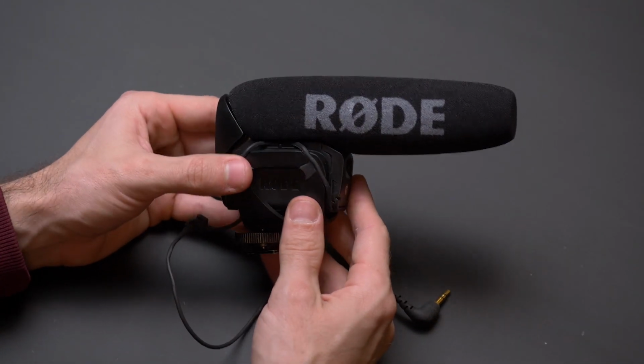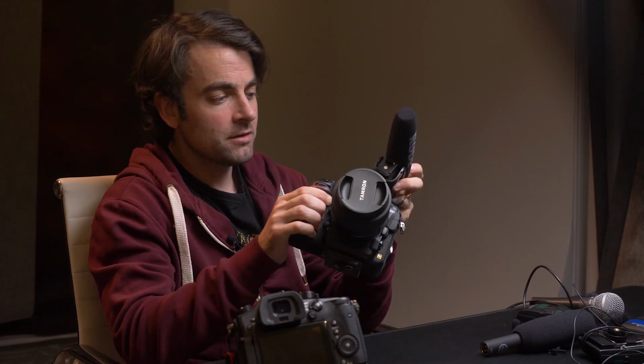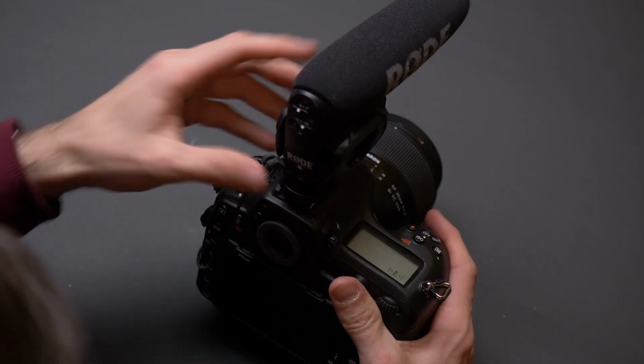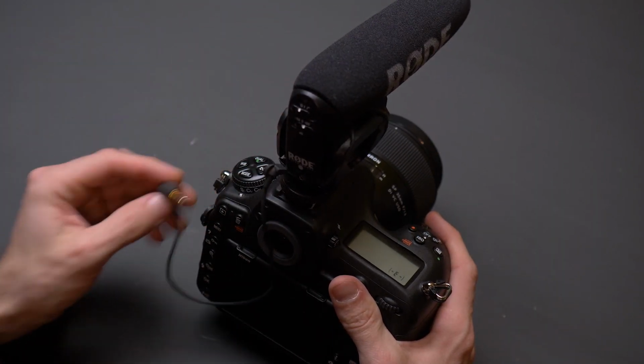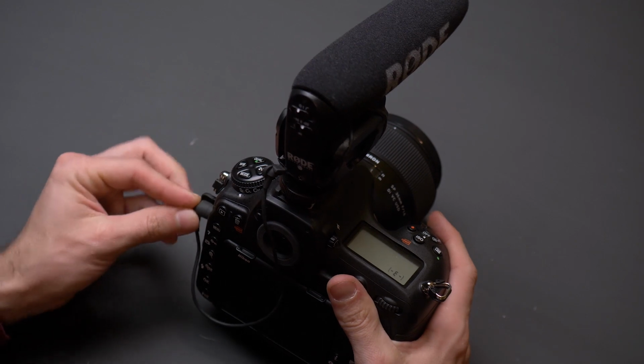This is the Rode Video Mic Pro with shock mount, and you see a lot of videographers with these. Basically, they fit onto your hot shoe, they lock down, and then you can plug the microphone directly into the side port of your camera. And what this is going to allow you to do is get much better audio than the built-in mic because it's going to be a shotgun mic. It's going to really focus on whatever's in front of your subject.